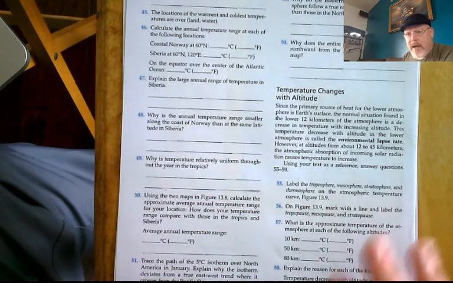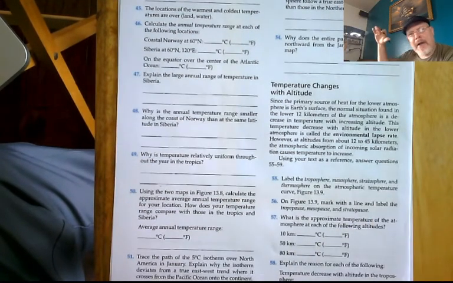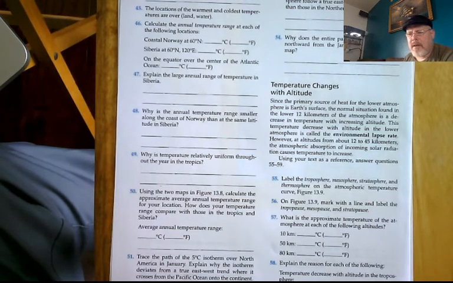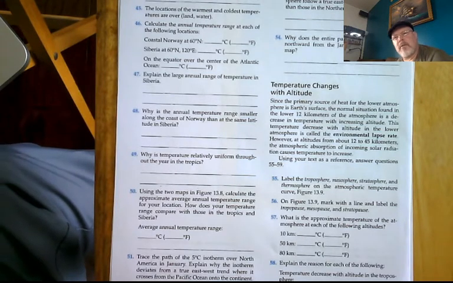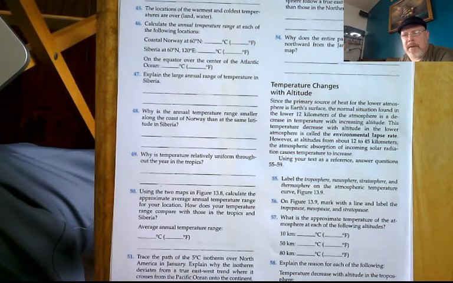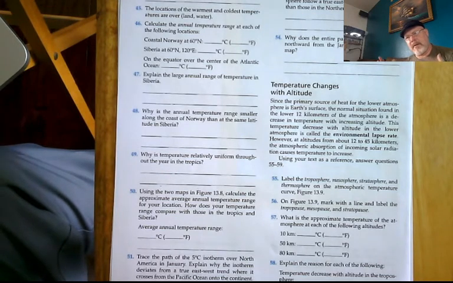Temperature changes with altitude. Altitude is how high you're going up. And as you could probably guess, we've talked about this before, the higher you go up in elevation, the cooler the temperature. If you've ever driven up to the mountains, you'll know that it's cooler in the mountains than it is down by the shoreline. The reason is that the solar radiation is absorbed by the Earth, turned into heat, and that's what heats up the atmosphere.